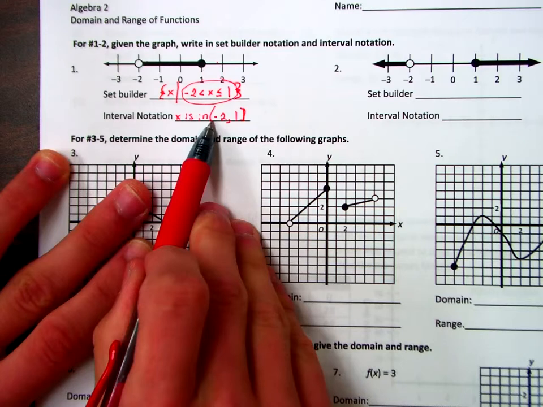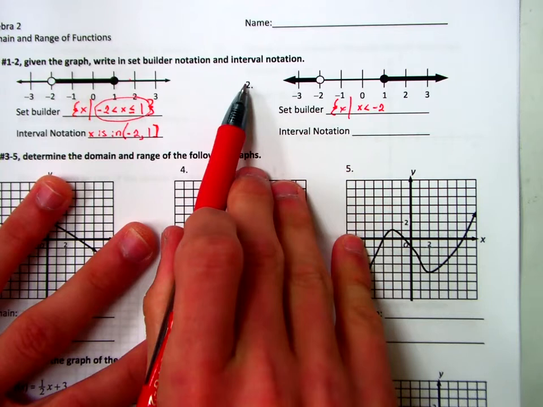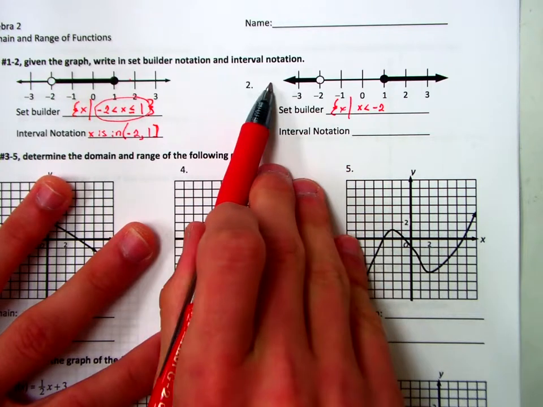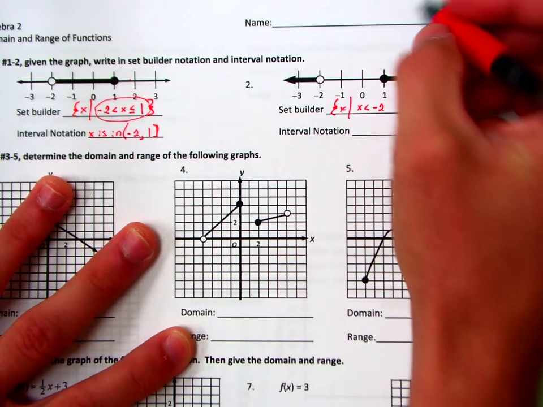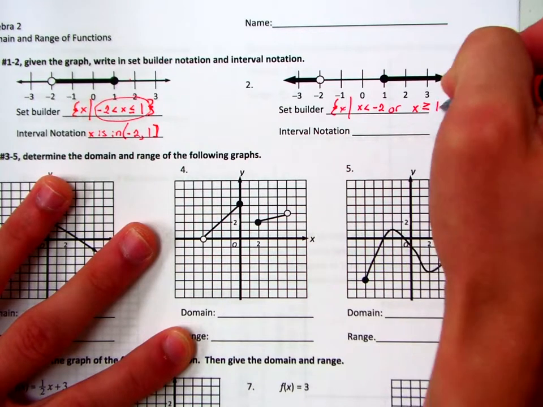So again, set builder notation. I'm going to go ahead and do it. It's a set of all x such that x is smaller than -2. Notice this arrow is going to the left where all the smaller x values are. So it's smaller than -2. It's also bigger than +1. So when you have two separate intervals like this, you say or x is bigger than or equal to +1. And then you just close that set.